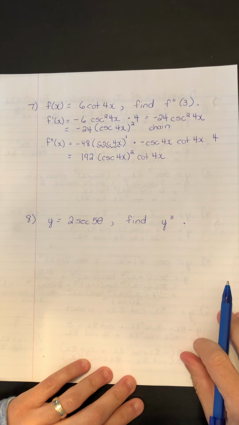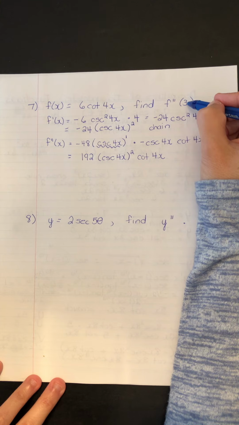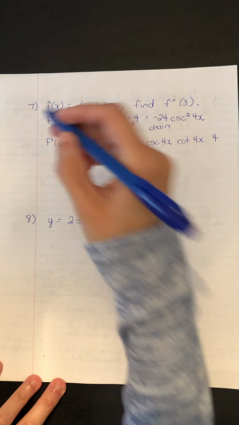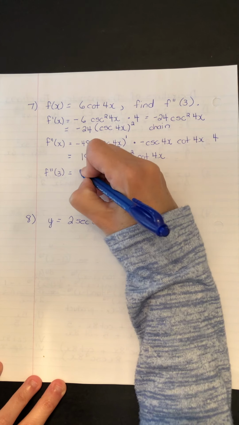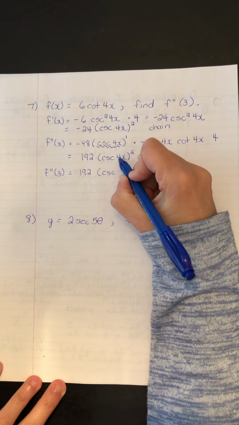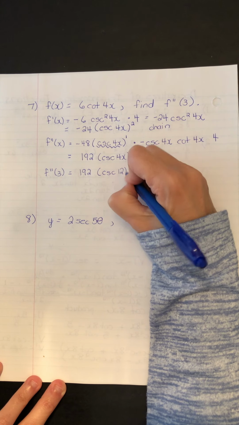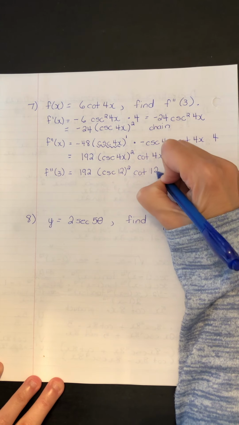Okay, and now look, we're trying to evaluate when x is 3. F double prime at x, F double prime at 3. So we put a 3 in here. So we want the cosecant of 4 times 3, or 12. And here, cotangent of 4 times 3, or 12.